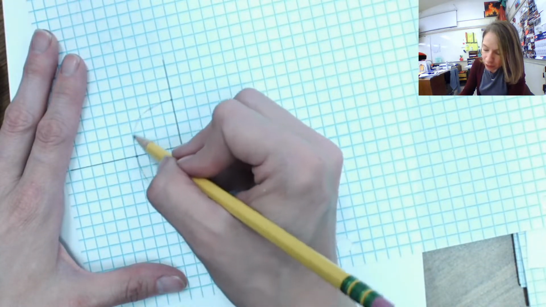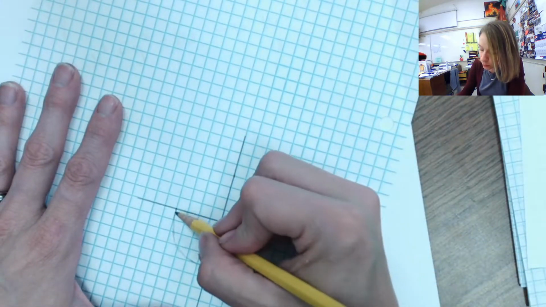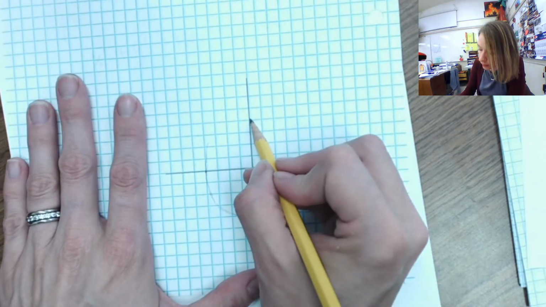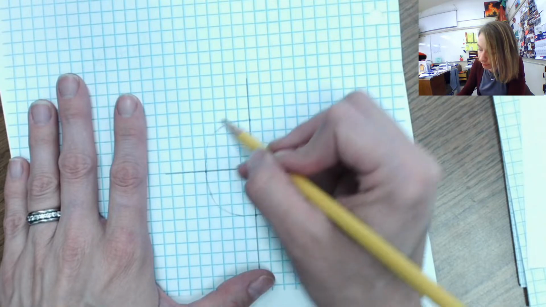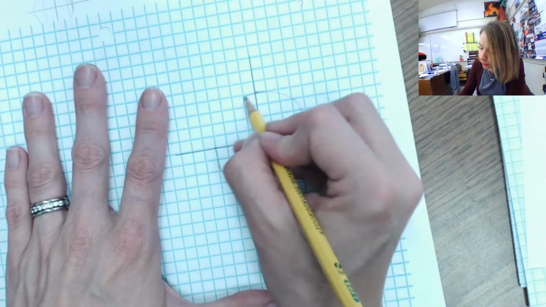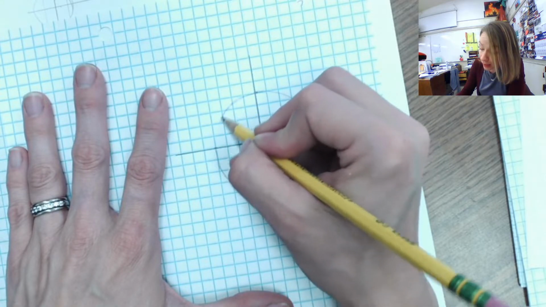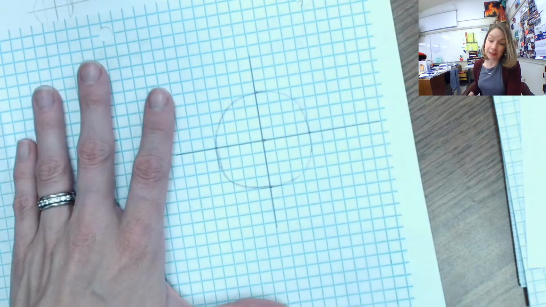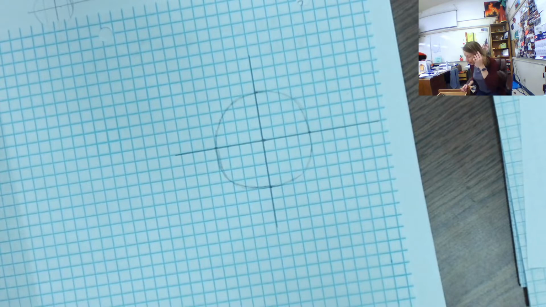If you have a compass, you can use one of those too, but my guess is most of you don't have it, so I'm not going to use one. I'm going to have circles that are circular-ish. I want to match the stuff that you have at home. If you have a compass, that's super awesome. Let me grab mine so I can show you how it works. Oh, there it is. I knew it was in there somewhere.